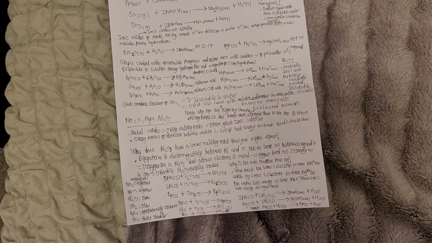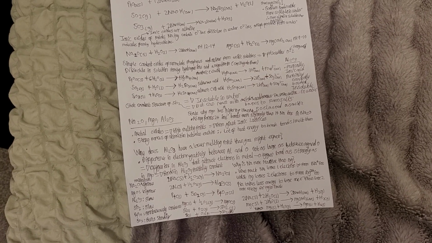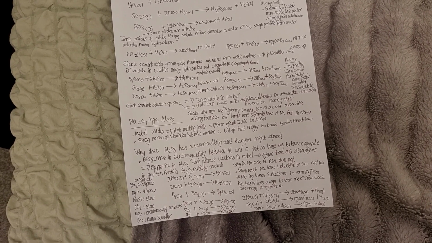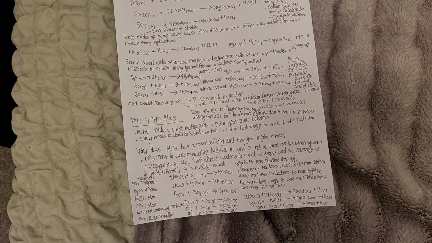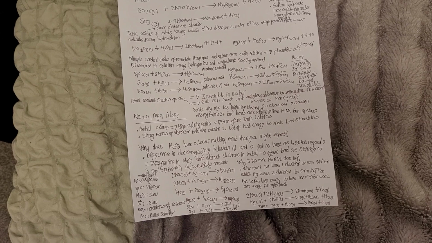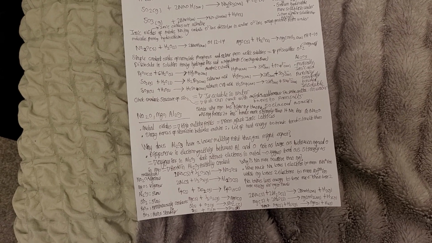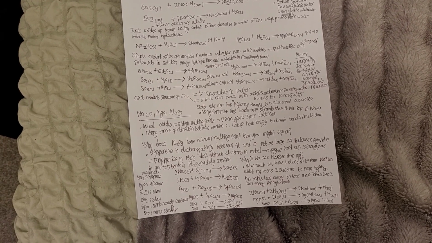SO2 burns steadily. 2Na solid plus a half O2 gas forms Na2O solid. 2Al solid plus 1.5 O2 gas forms Al2O3 solid. P4 solid plus 5O2 gas forms P4O10 solid. Mg solid plus a half O2 gas forms MgO solid. Si solid plus O2 gas forms SiO2 solid. S solid plus O2 gas forms SO2 gas.